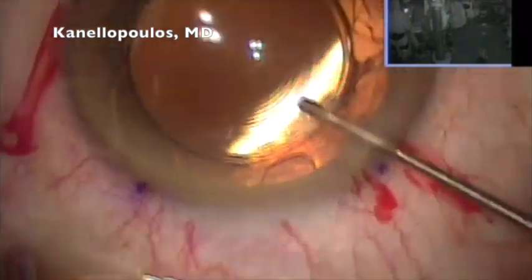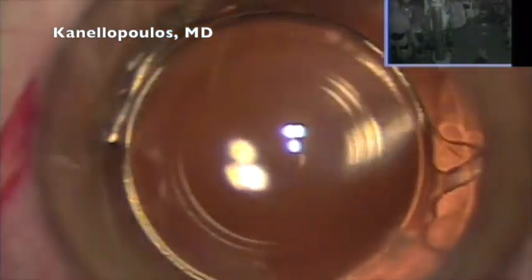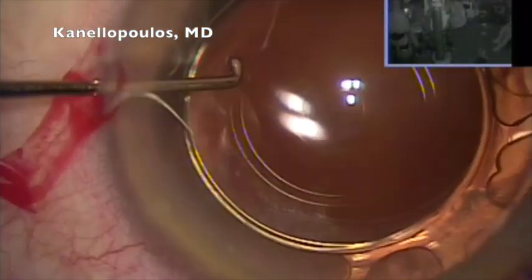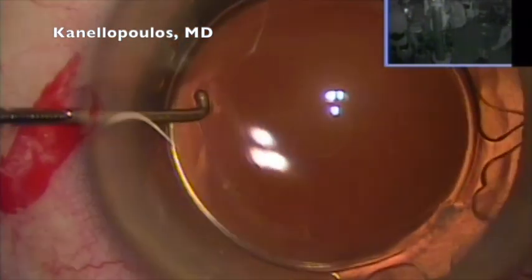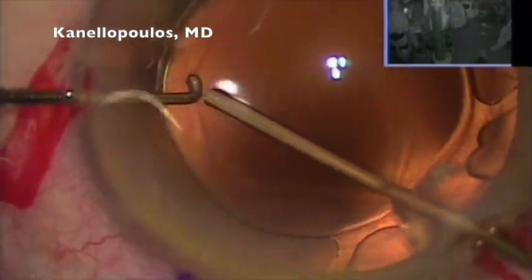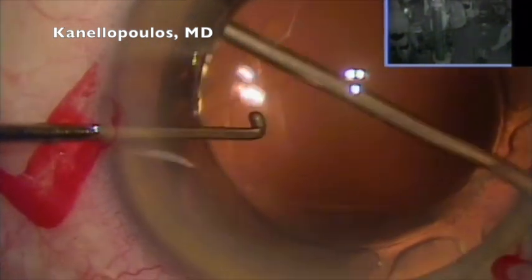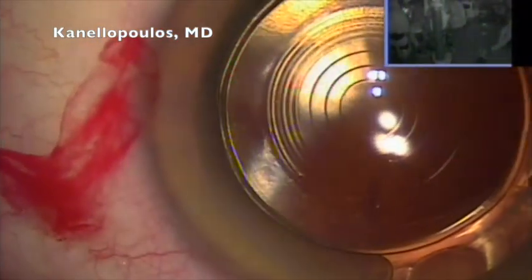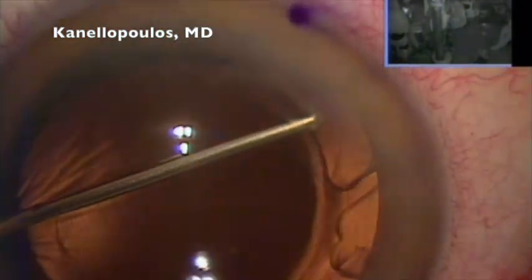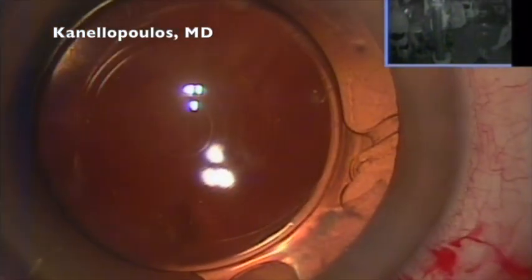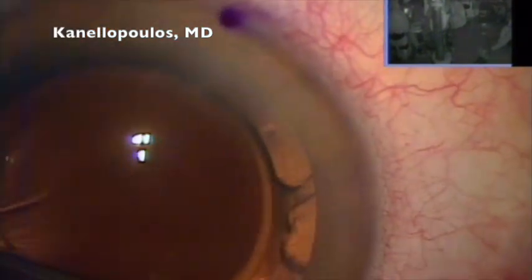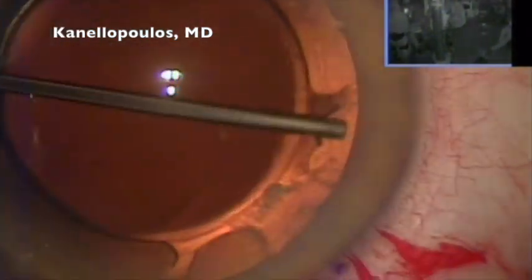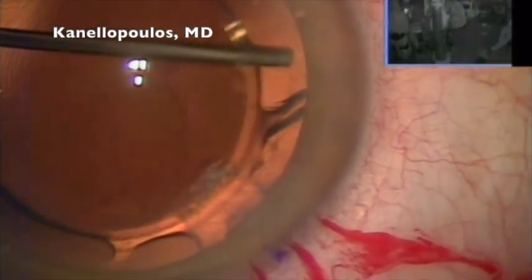I'm going in with Viscoat, and the trickiest thing here, two and a half months out after the procedure, is to find the edge of the anterior capsule. I remind you, this is a femto case, so I'm very concerned that the edge may tear. We know that the manual edges are more resilient to stretching. I'm going all the way around to get Viscoat around the lens, and the key thing is behind the lens.